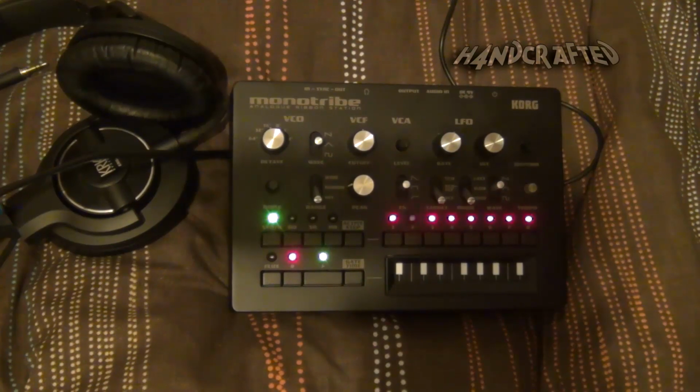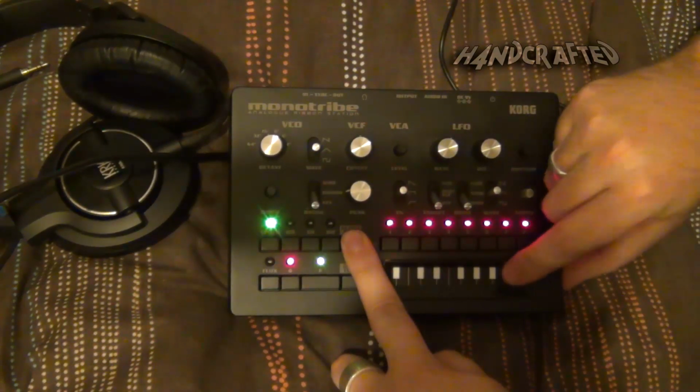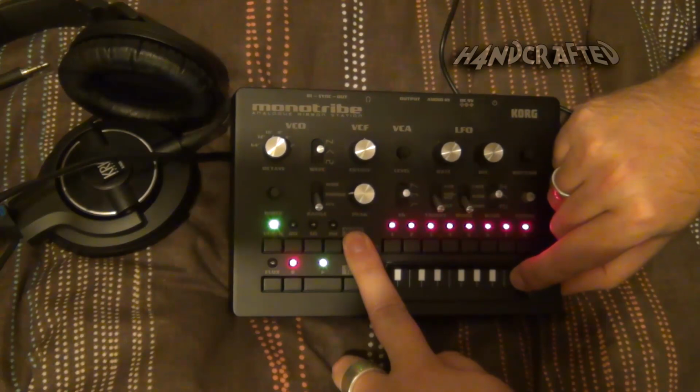And as you can hear, the volume changes have been recorded. If you need the volume at maximum again, just press active step and keep your finger and increase the volume to maximum.